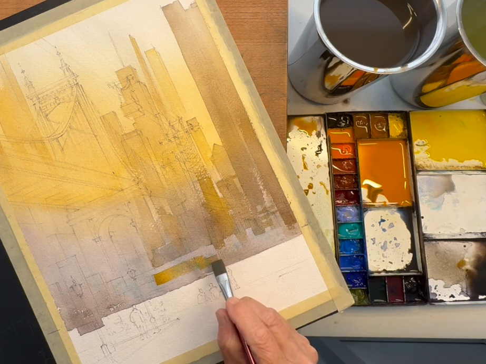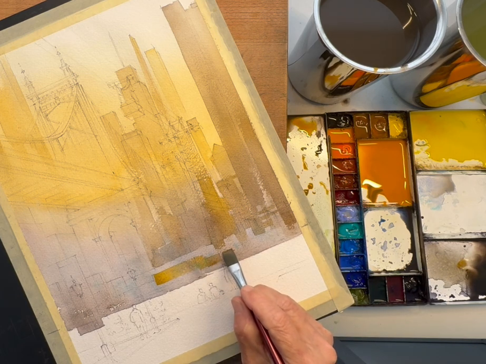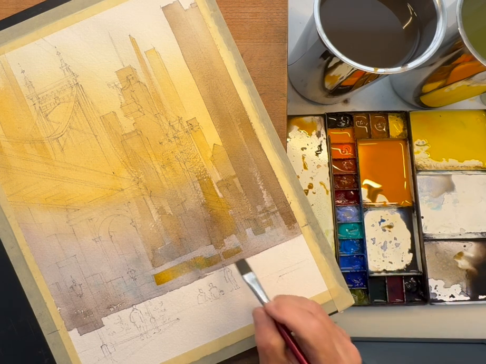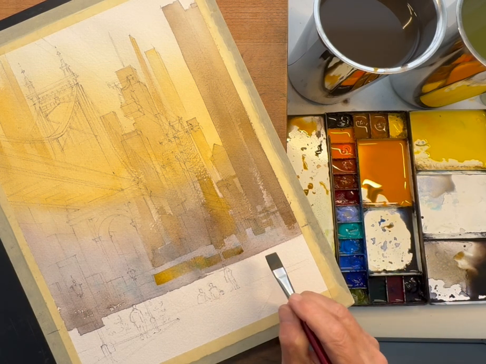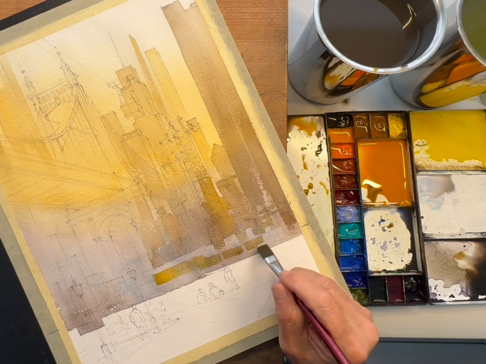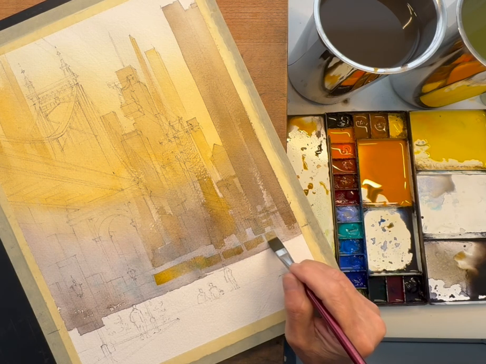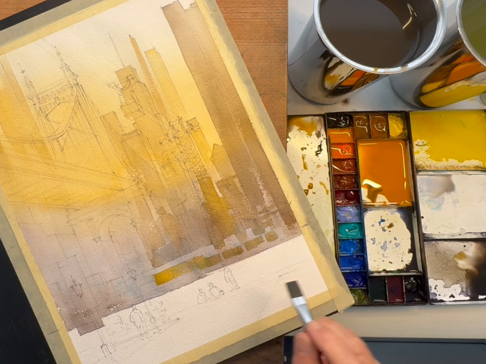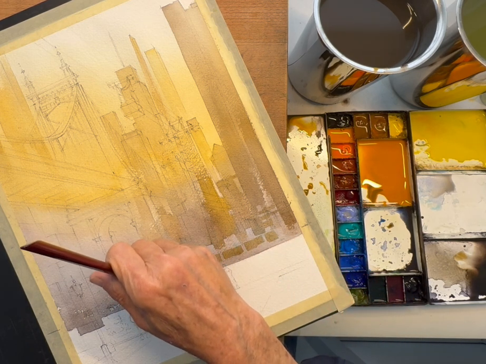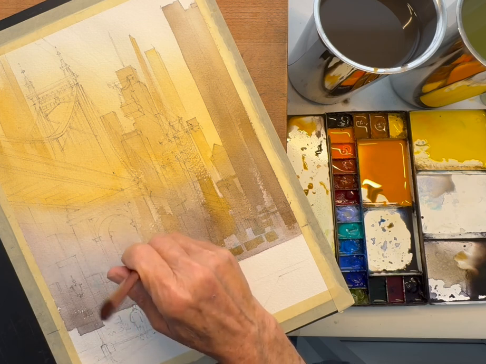Down here around the waterfront, there's all kinds of things going on. I'm trying my very best. Well, I've hidden the reference photo, that helps. But I'm trying my very best to just be, if not purely abstract, then just gestural, suggestive about shapes that could be something, may not be.